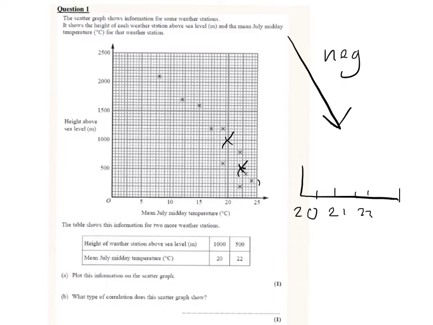We're then asked to draw in a line of best fit. So we've got to draw in a line where the points are roughly, it's the line coming through the points, so some are above and some are below. So I'll try and do that now. Okay, so there's a line of best fit.